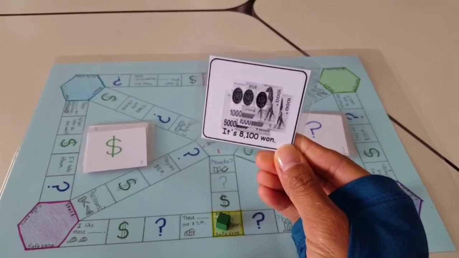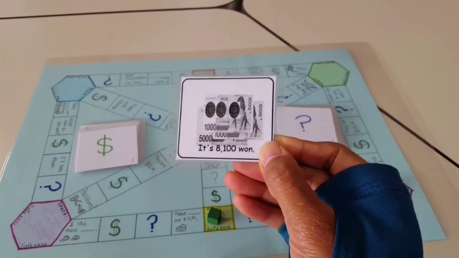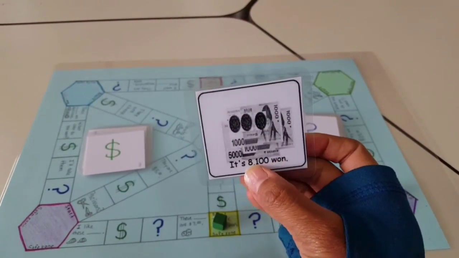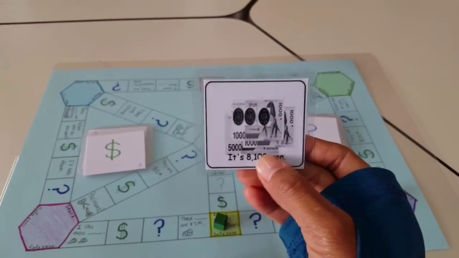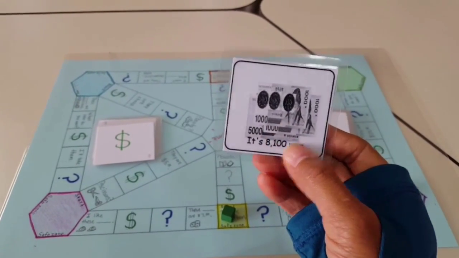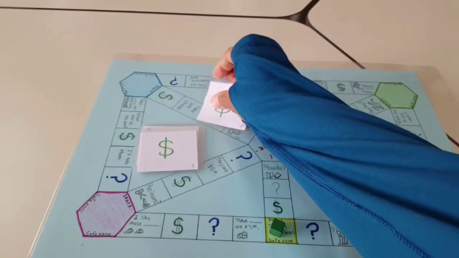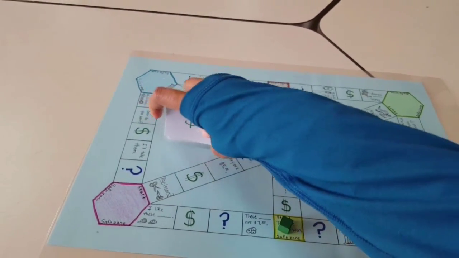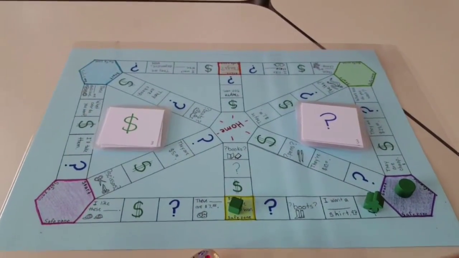it says it's 8,101. So the students actually learned how to read money, and the point of this is being able to get them to read these key expressions, and using the key expressions that have 1,000 or 100, because I know that this was really difficult for them to understand. So that's the reason why we have these cards. Since they are varied, they can be exposed to using these key expressions.